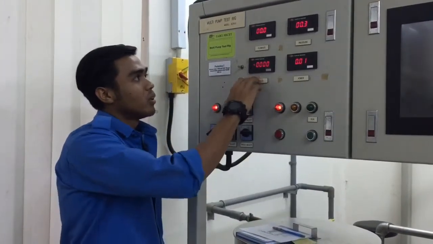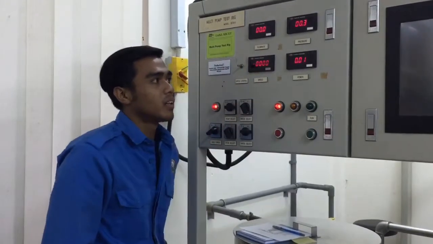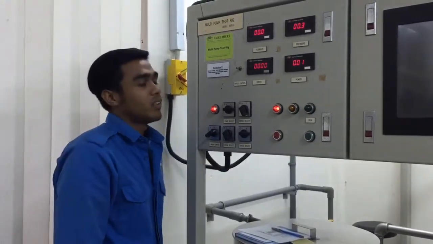Later on, the values, as you can see here, the flow rate, pressure, speed and power, will be recorded at the end of the experiment.